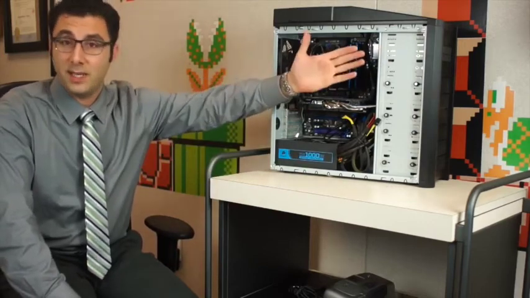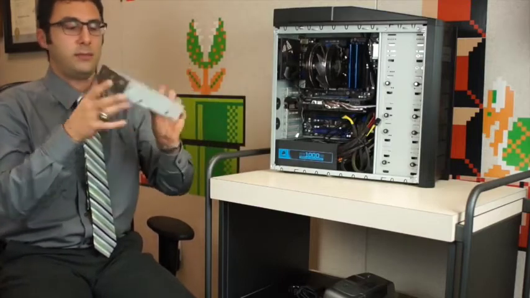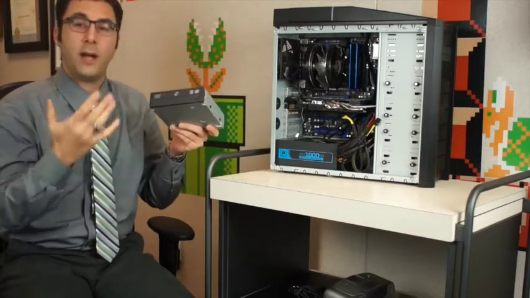This is a CD, DVD, Blu-ray drive, and on the inside it looks like this rectangular piece of equipment, and it's designed to play your optical discs.